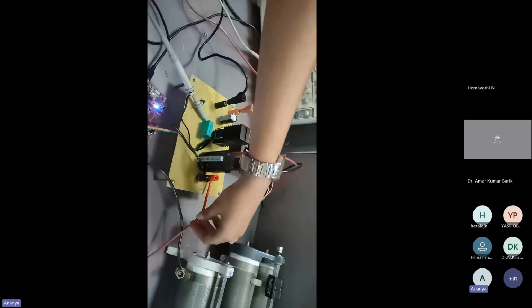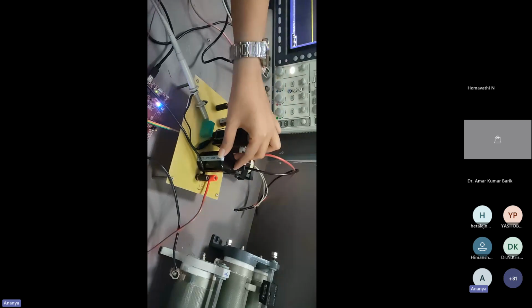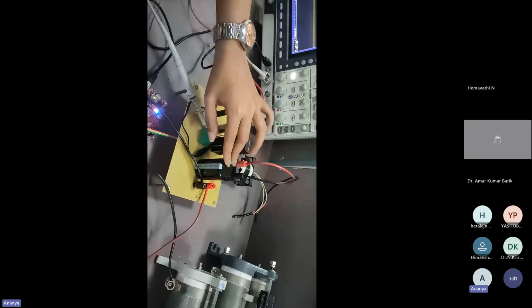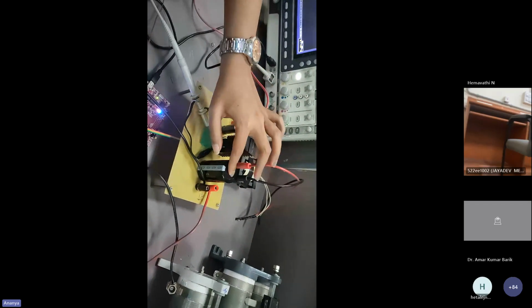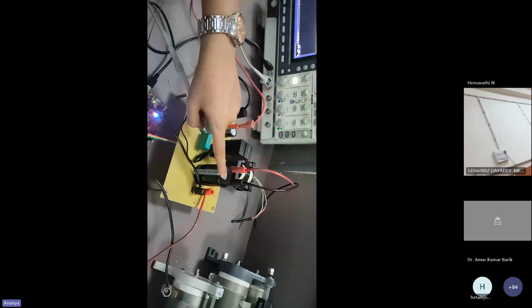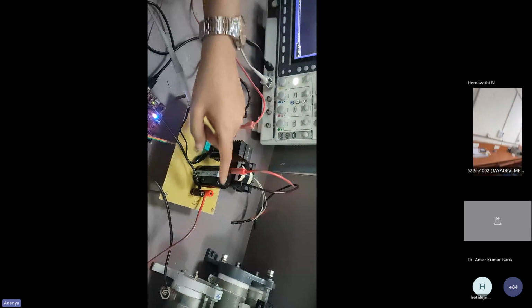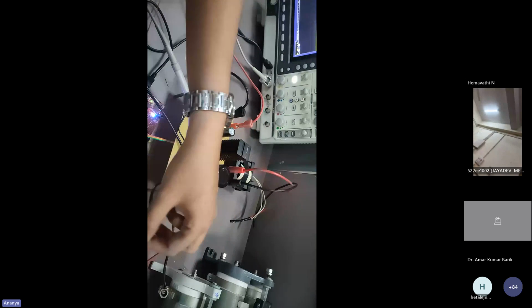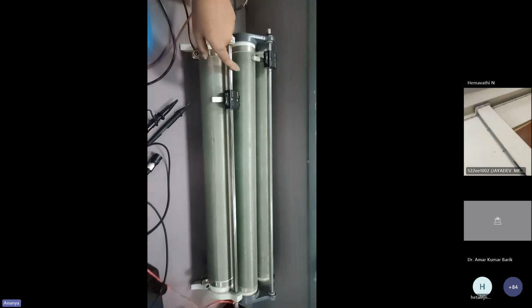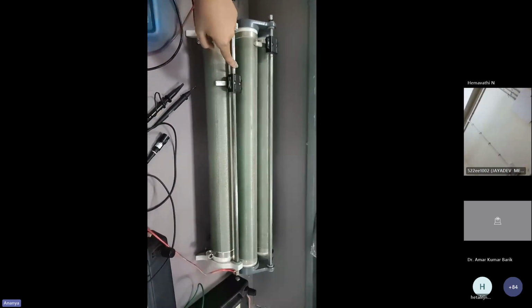And this is the output side, and this is the output capacitor. The output capacitor needs to be large, so we have chosen 1200 microfarad. From this output side, we have connected a resistive load. This resistive load is around 300 ohm.